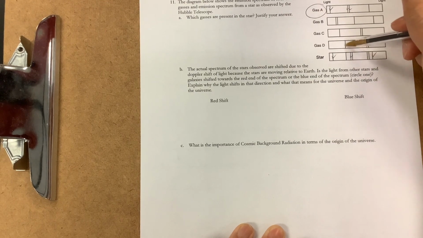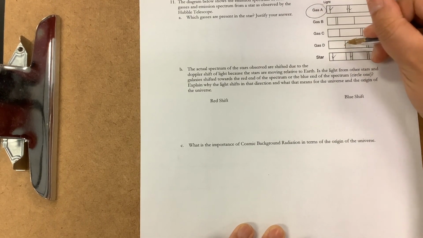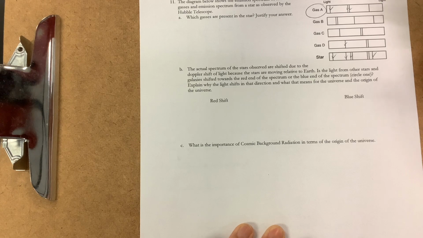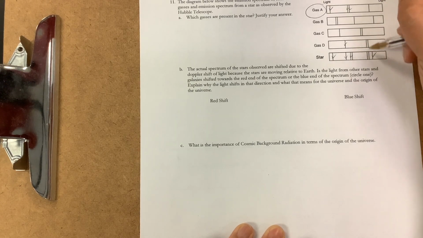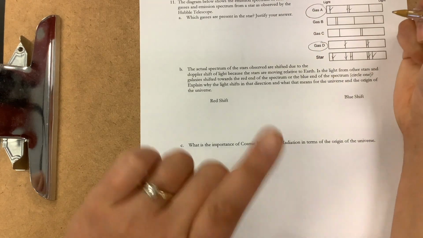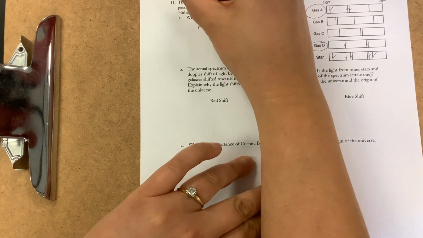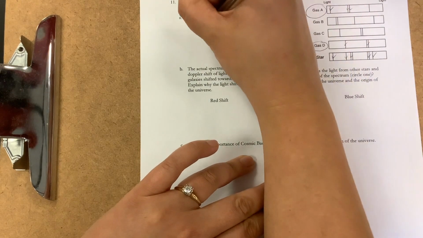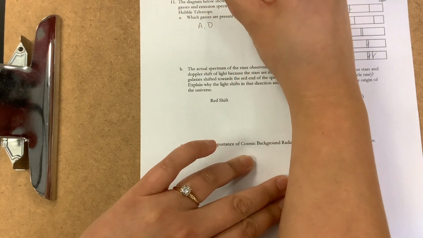I see a single bar here. That matches up with D. That's a good contender. And a double bar here. That matches up. That's a good contender. So I'm going to very specifically say A and D are present because the bright line spectra match.